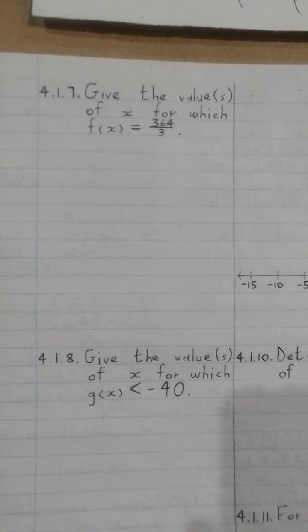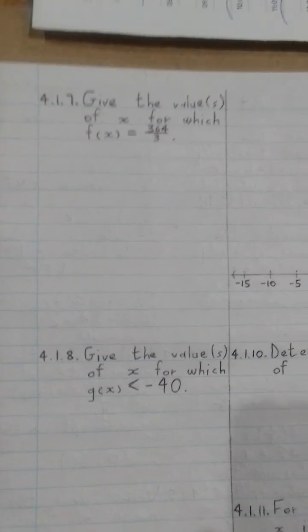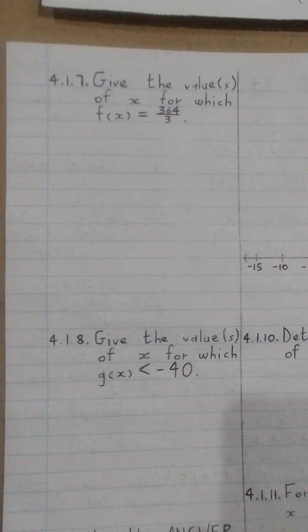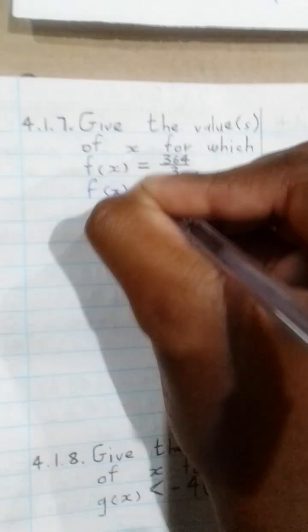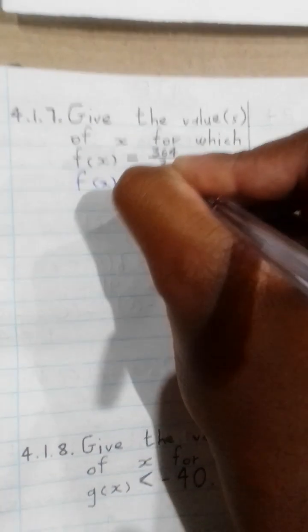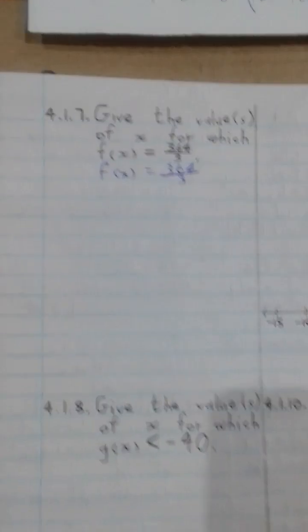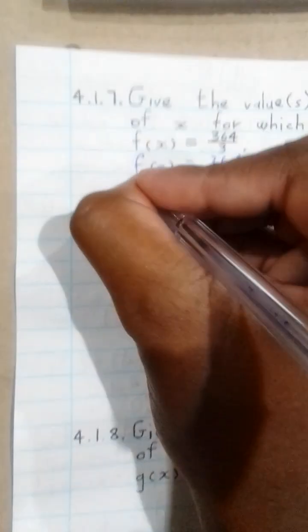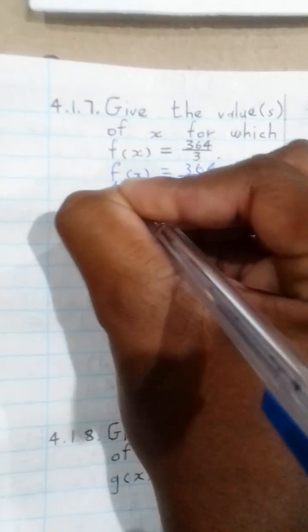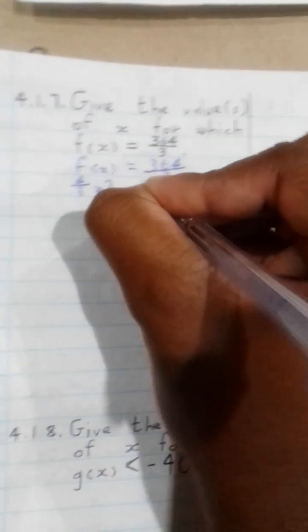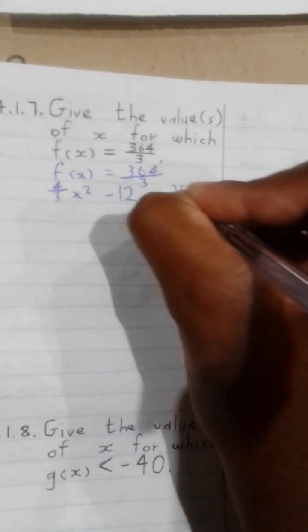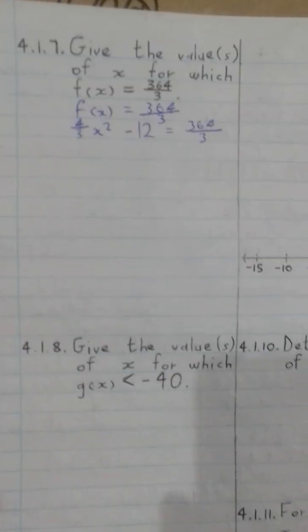4.1.7 states, give the value or values of x for which f of x is equal to 364 over 3. So we are told that f of x is equal to 364 over 3. What is f of x? 4 over 3 x squared minus 12. This is a quadratic equation.